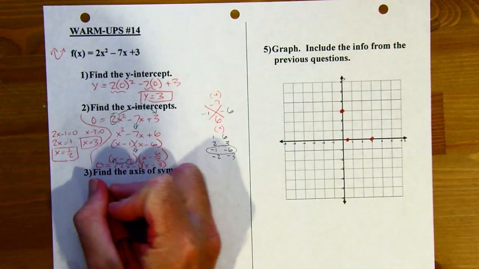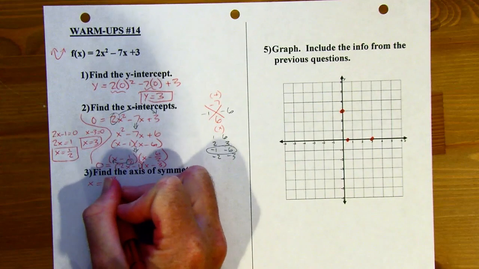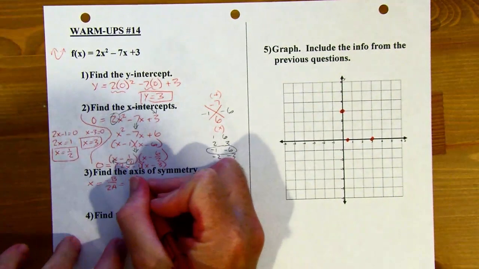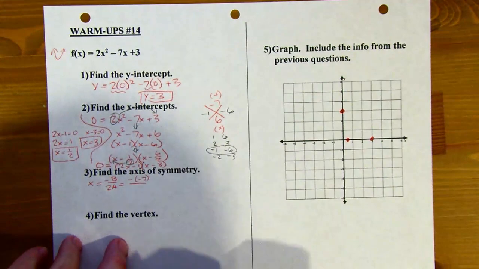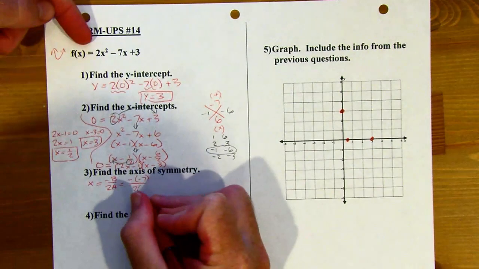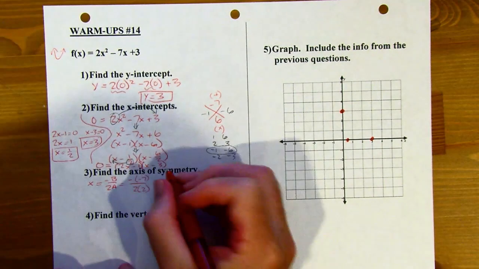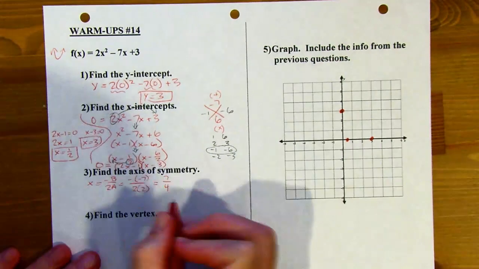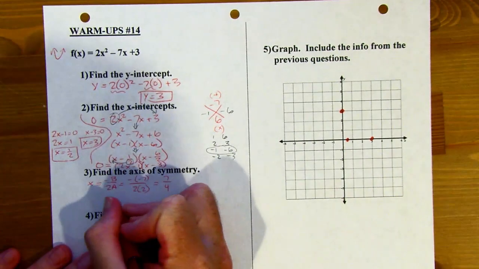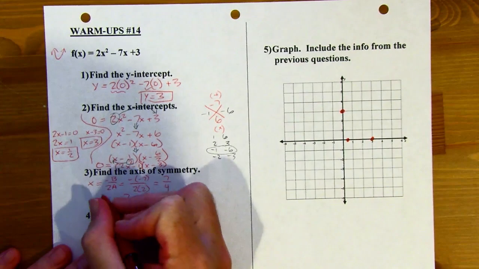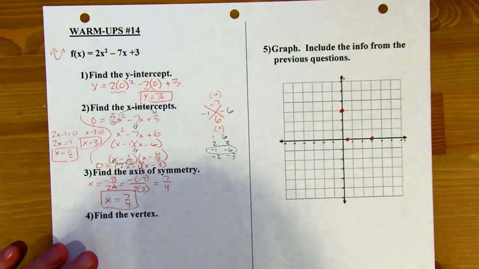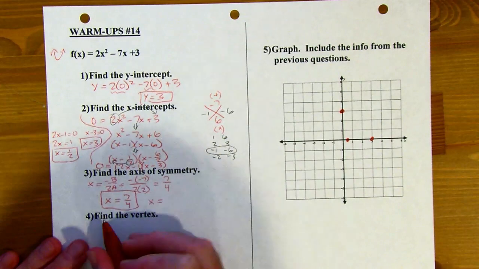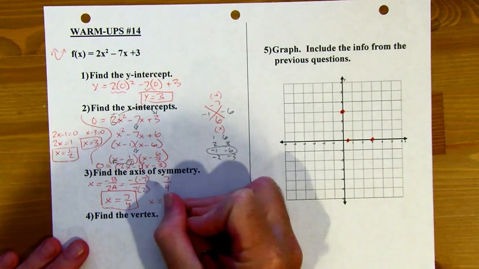The formula for that is x equals negative b over 2a. Here the b is negative 7, so I've got negative 7 in the numerator, and then the a is 2, so 2 times 2. All right, let's simplify this a little bit. I've got 7 over 4 then. So the axis of symmetry is not just 7/4, it's the line x equals 7/4. The x equals makes it a vertical line. Or you could say that would be 1 3/4 or 1.75.